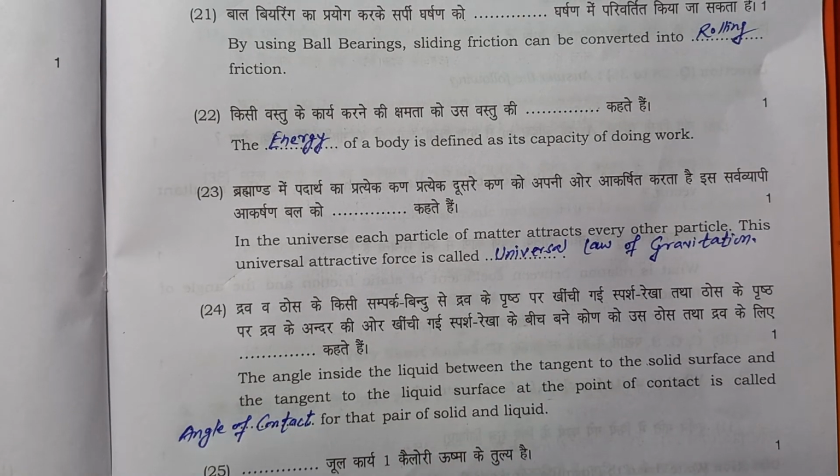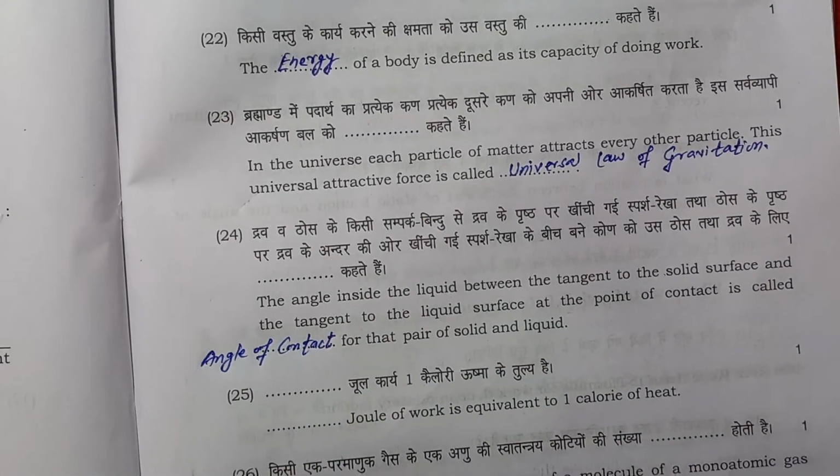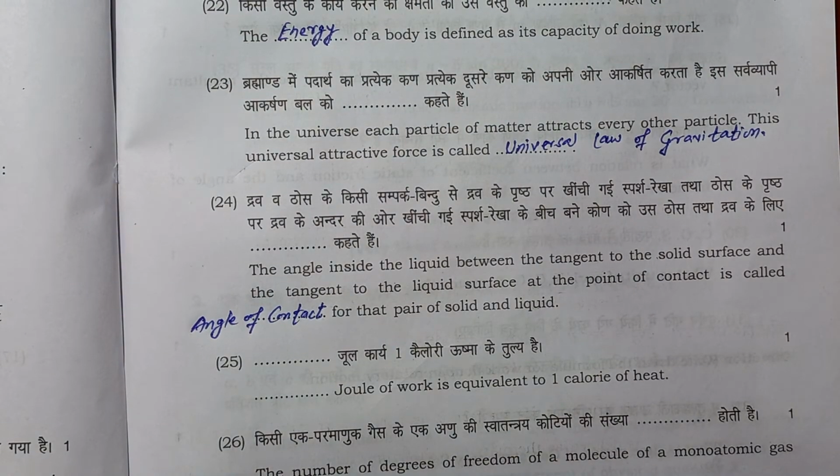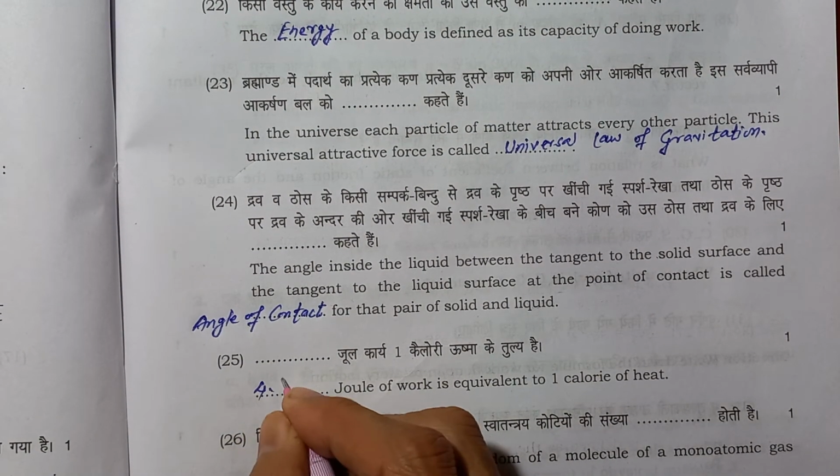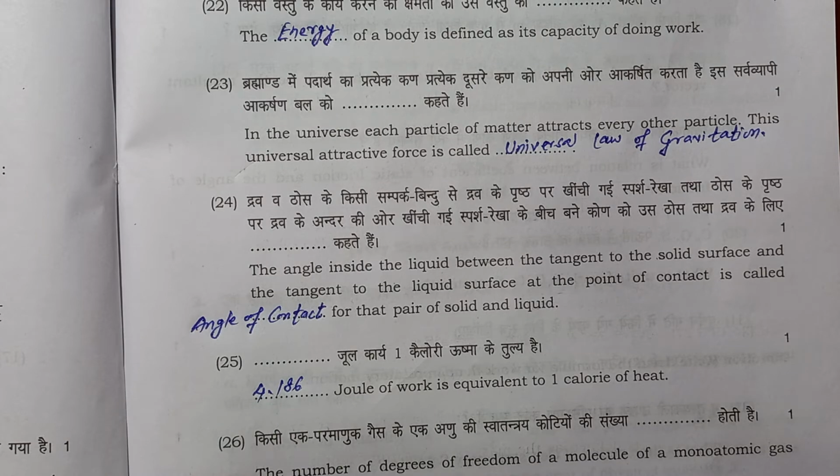25th question, dash joule of work is equivalent to 1 calorie of heat. It will be 4.186 joule of work.